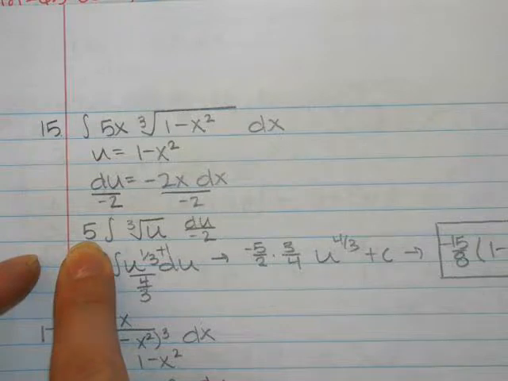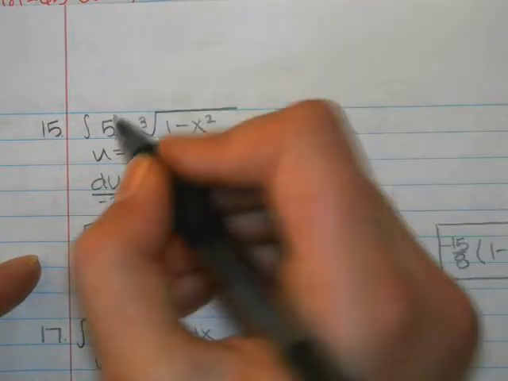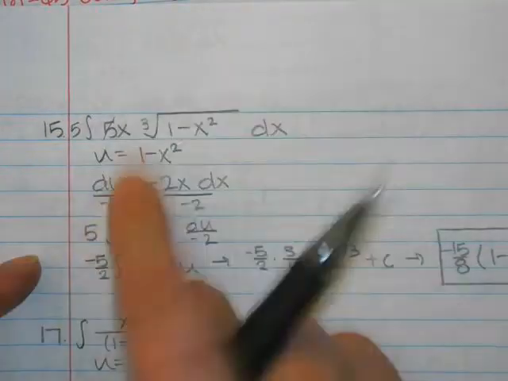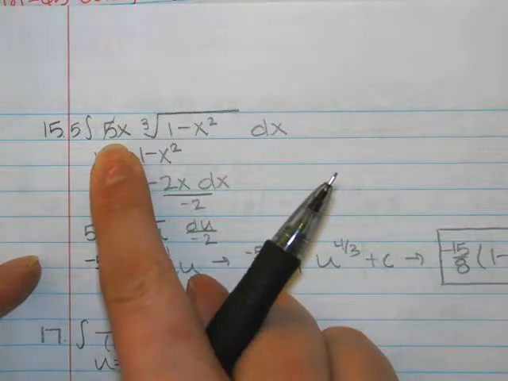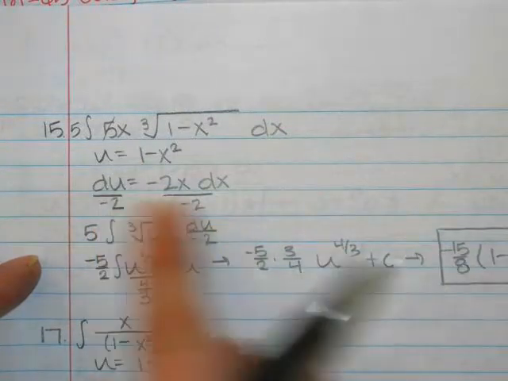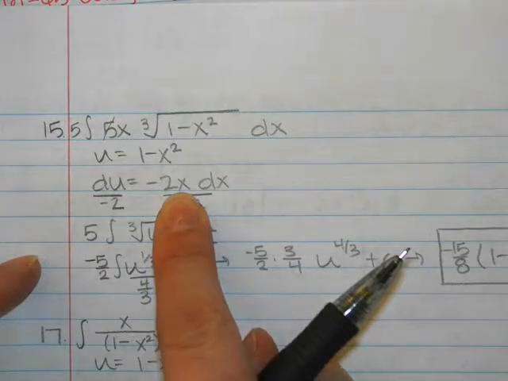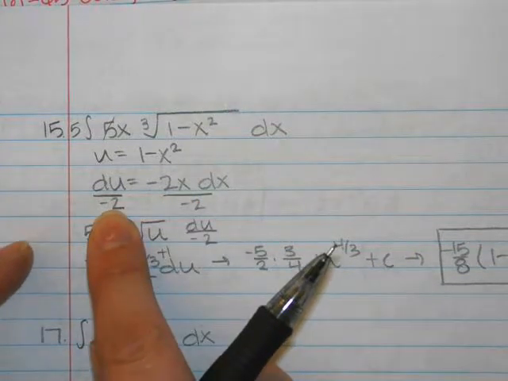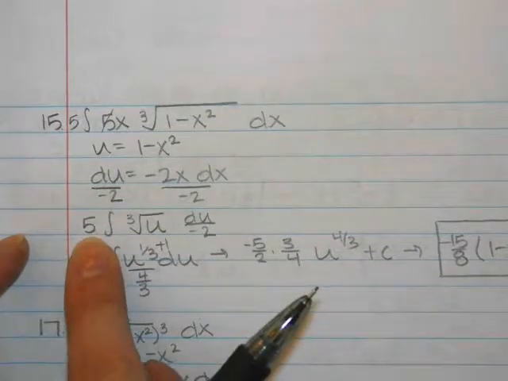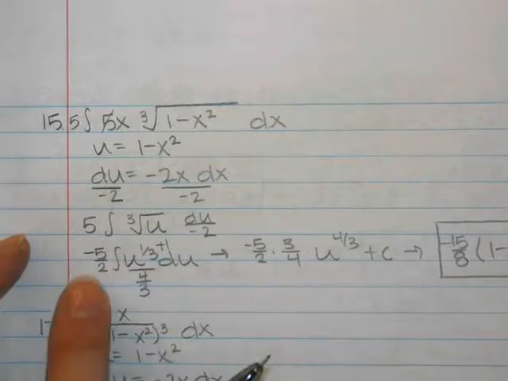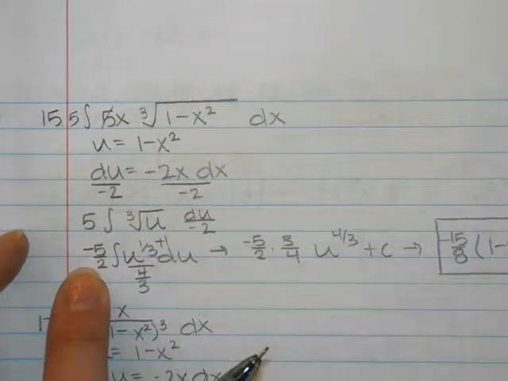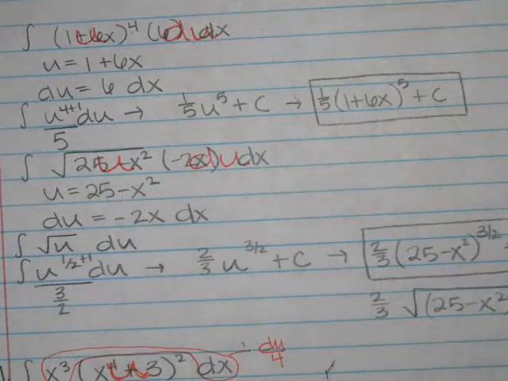I took the 5 out. Because right at the very beginning, you can take the 5 out and ignore it. And so then my derivative is just x, right? And I need to take out a -2. So I end up already having a 5 taken out. And I take out a -1/2 as well, so I have a -5/2 out.